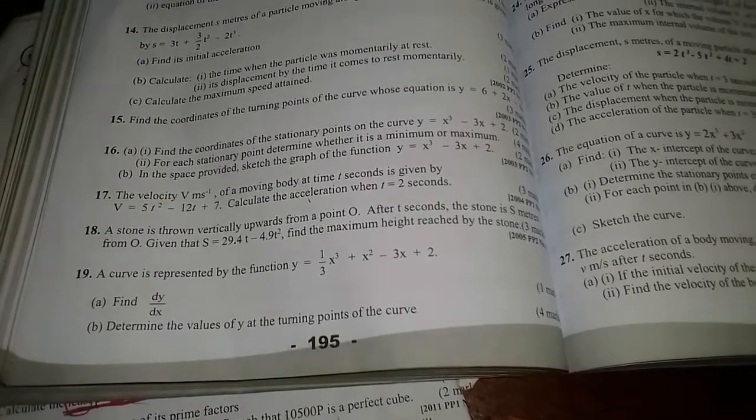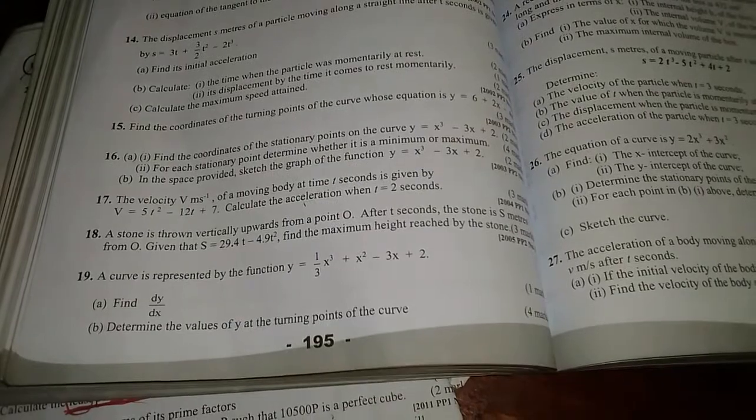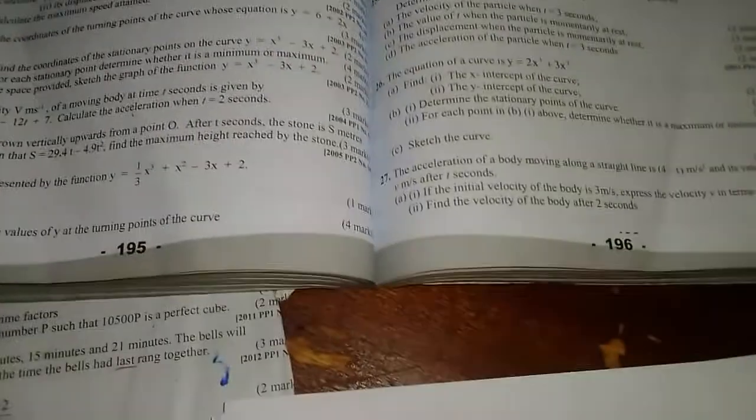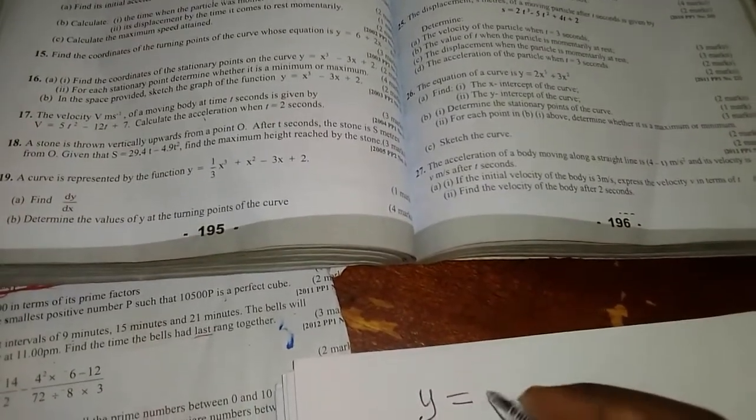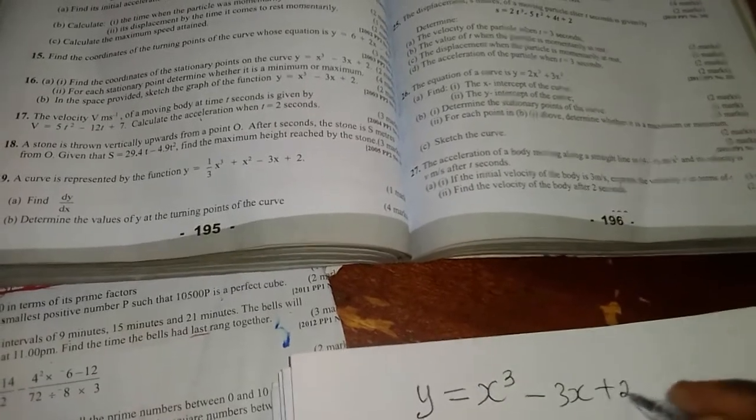So what you're supposed to do here is first get the stationary points, or the turning points, of the curve. You have been given the equation y equals x cubed minus 3x plus 2. This is calculus, differentiation.